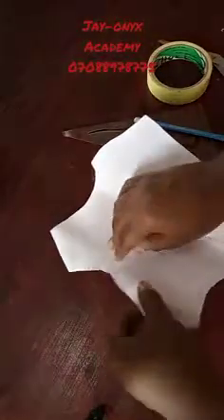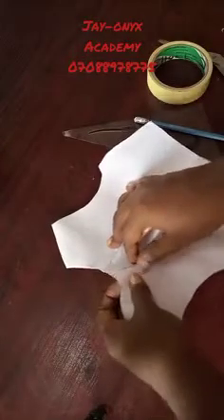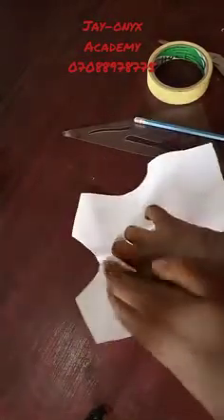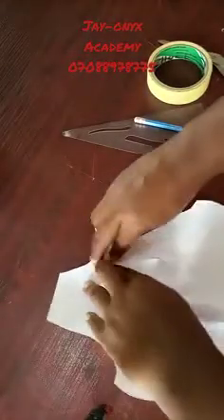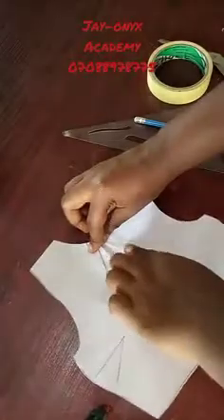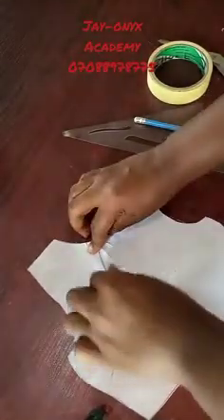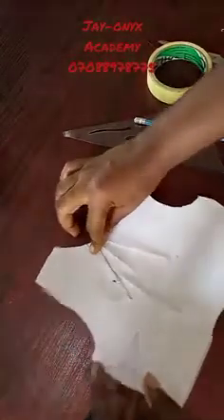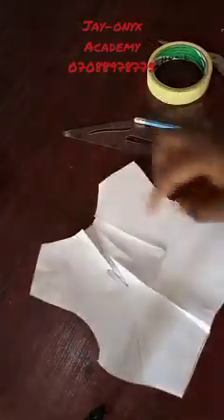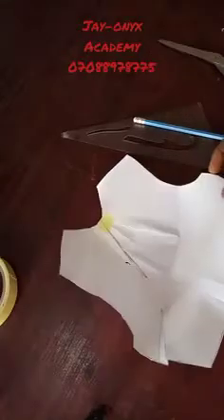You can just use it as a design or as something for your top or your blouse or whatever. You can see the way it is. You can decide to just hold it this way while leaving this part. Just press it down and it will give you a very nice look. And then on this part, I'll just tape this place down. You can see what we have here at the neckline.